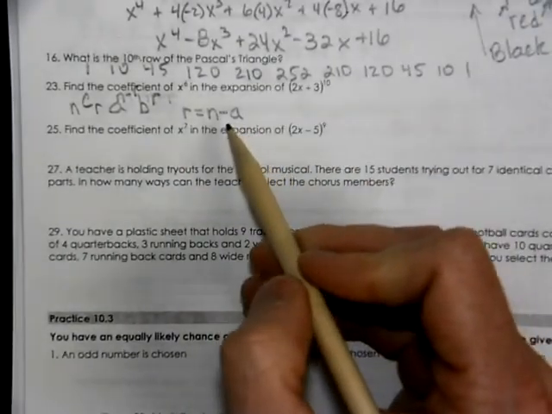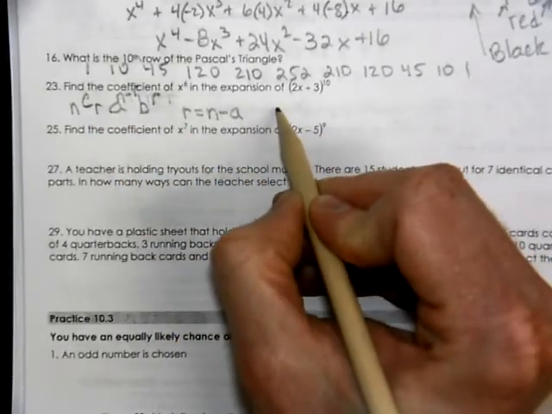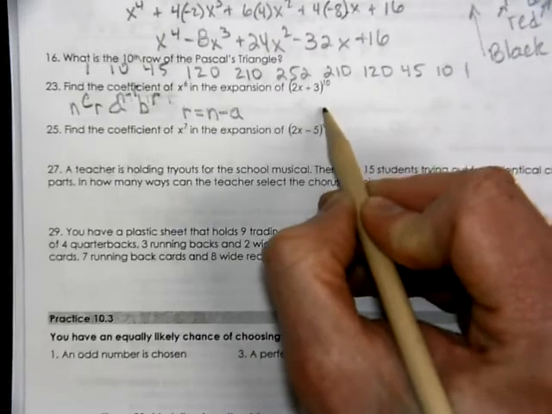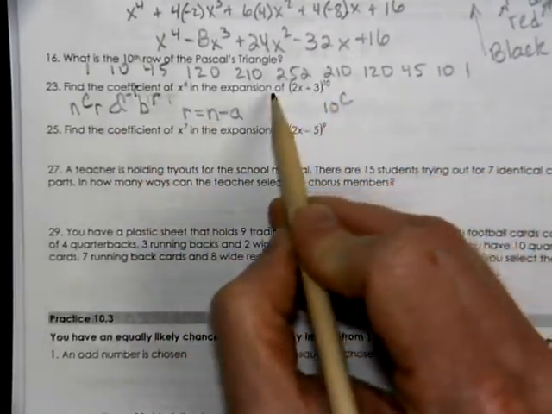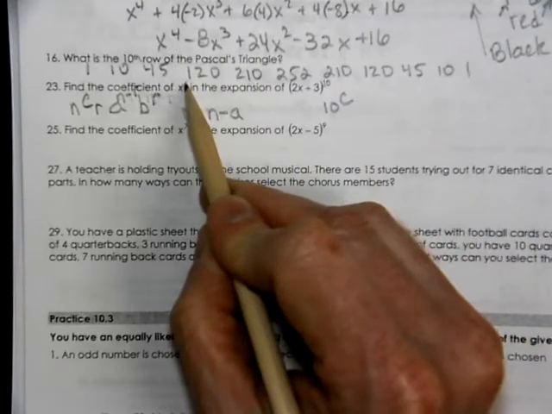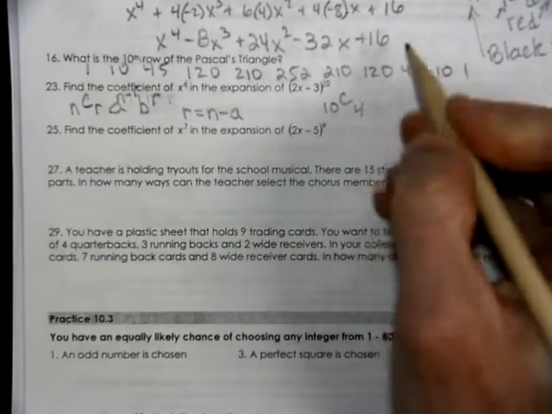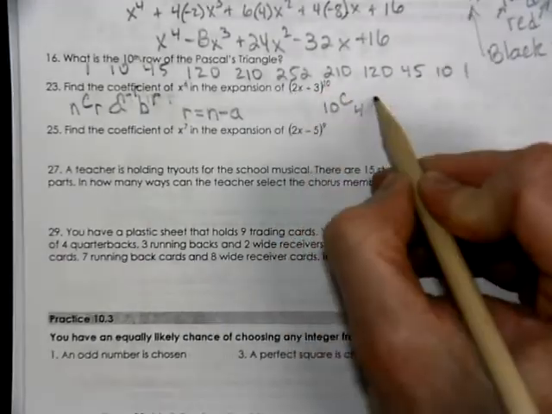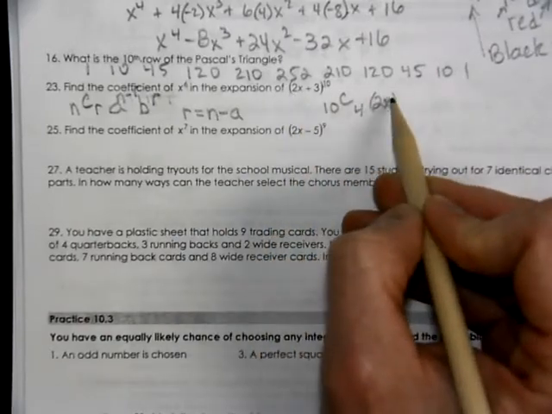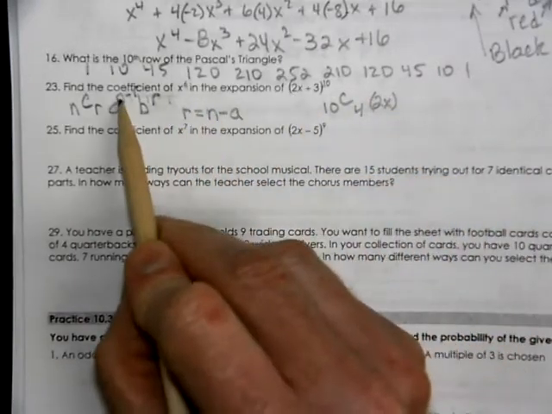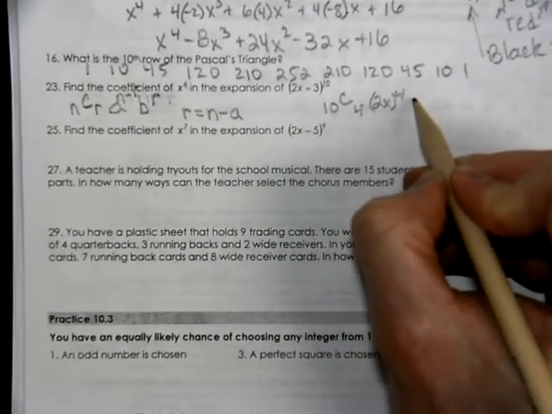So when we look at this, we're going to figure out our nCr. Our n is 10. The r value is the difference between, here's our a value. So 10 minus 6 is 4. A is 2x. Using our 10 minus that, these are going to match, so this is 4.